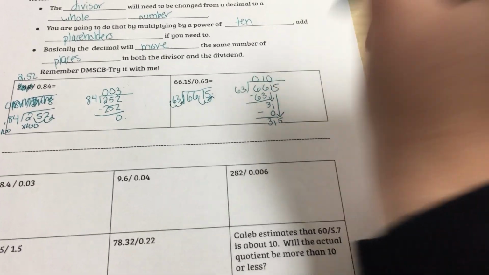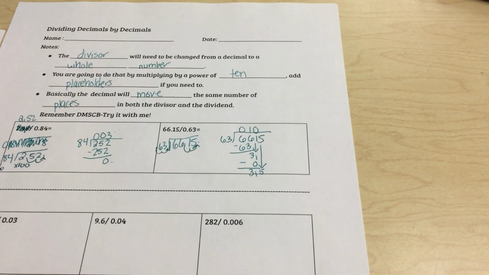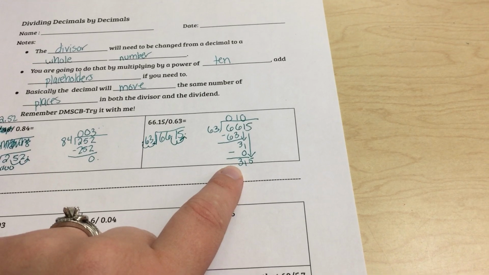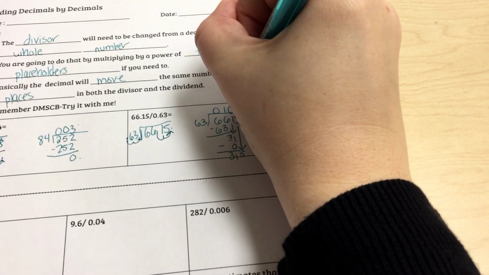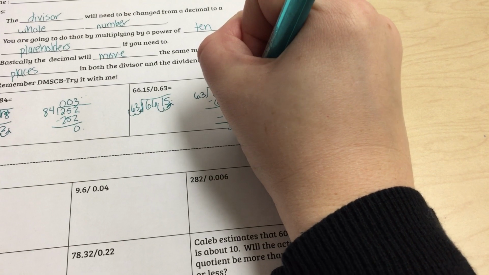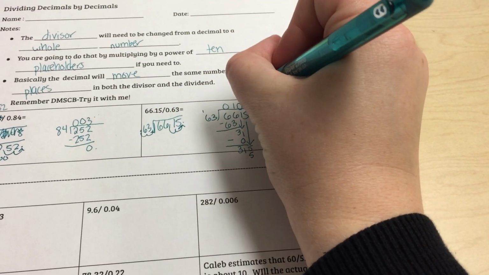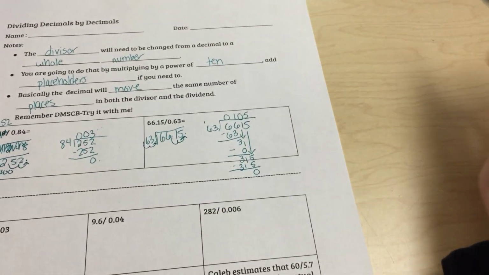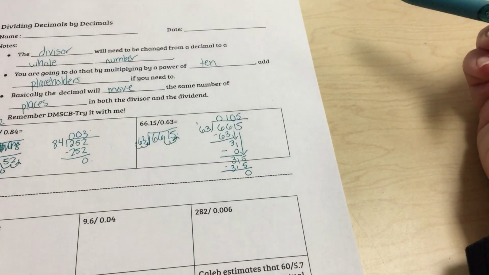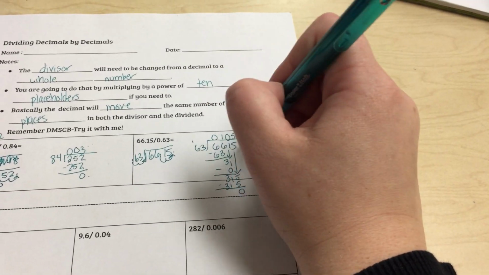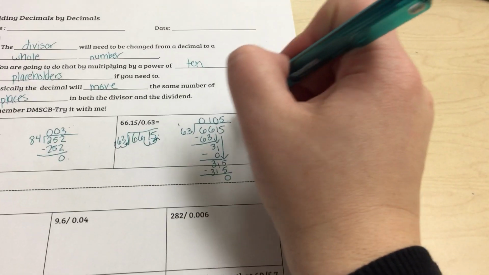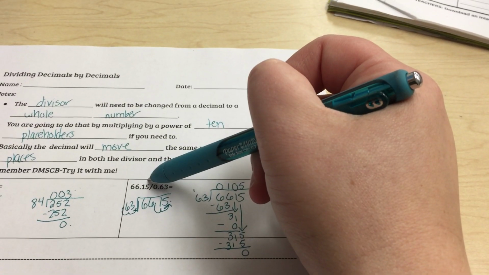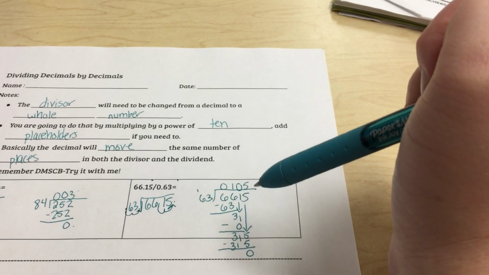Bring down your 5. All right, I'm going to do a little estimation. 63 rounds to 60, and 60 can go into 31 about 5 times. Let's try 5. 5 times 3 is 15. 5 times 6 is 30, plus 1 is 31. When I subtract, I get 0, so I don't have to keep going. My number ends right there. So 63 goes into 6,615 105 times. Just like 63 hundredths goes into 66 and 15 hundredths 105 times.